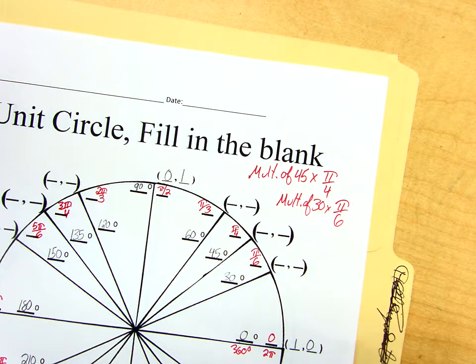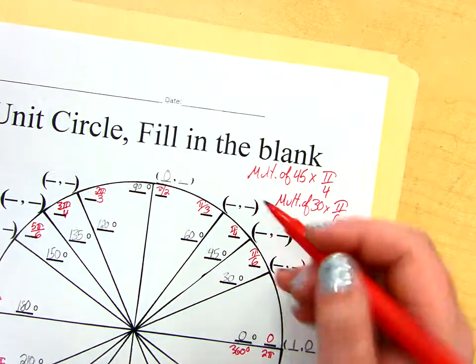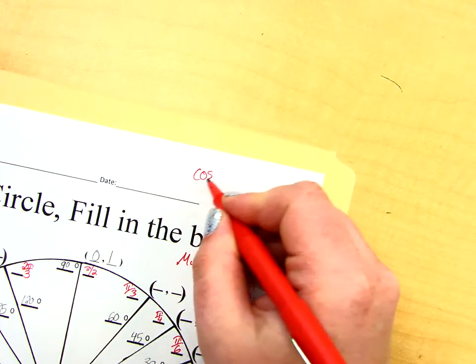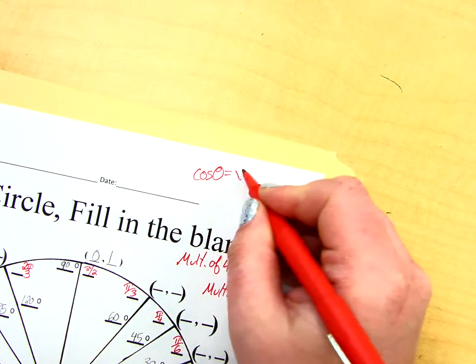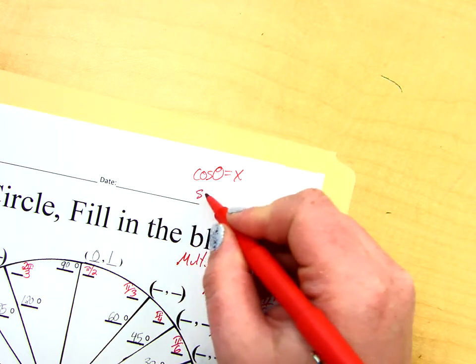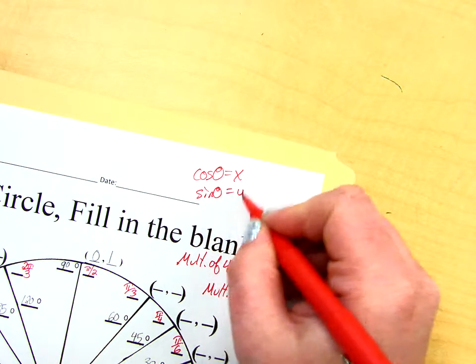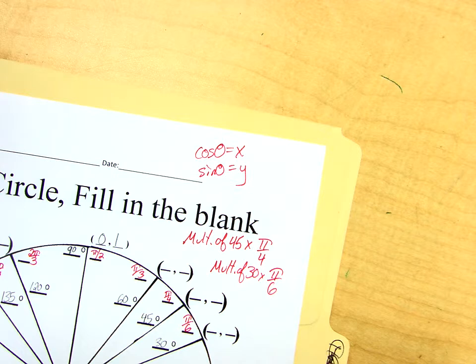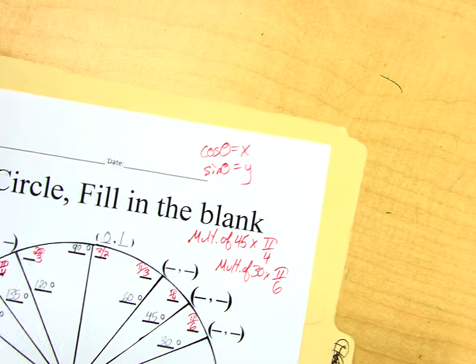I mean, it's convenient if you know them, but you guys have a reference sheet, and as long as you know cosine of your angle gives you your x value, and then sine of your angle gives you your y value, you have all of these because you have the sine and cosine of all these angles, right? It's right on your reference sheet. So just remember that it's cosine for the x and sine for the y.